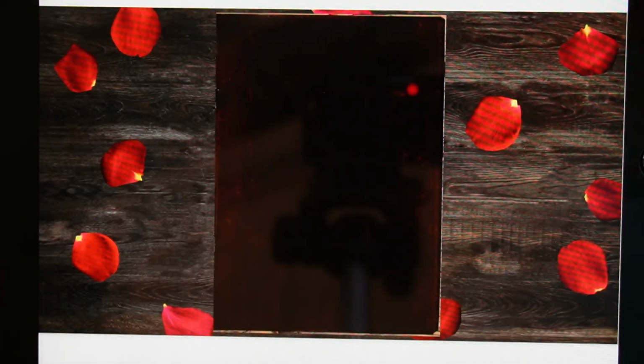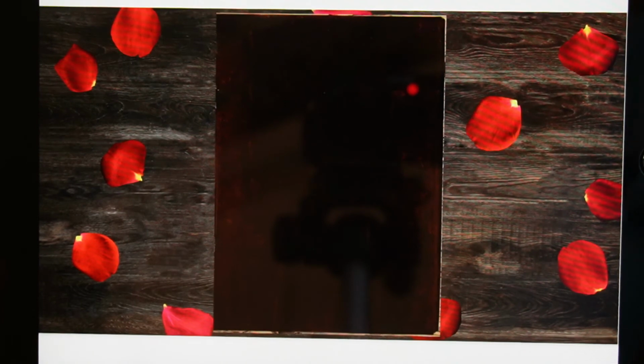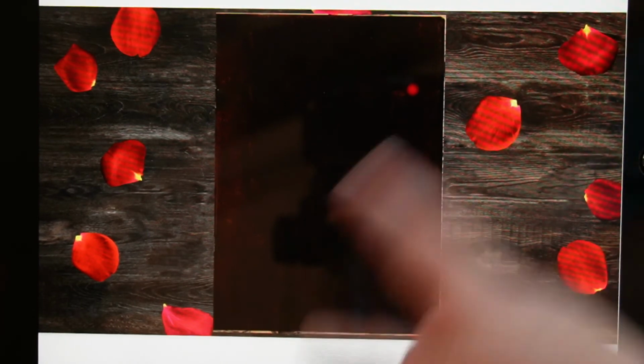Then this is like the, oh, there it goes, okay. Then this is like the back, like you've closed the book and turned it over onto the back. And that's the last page.